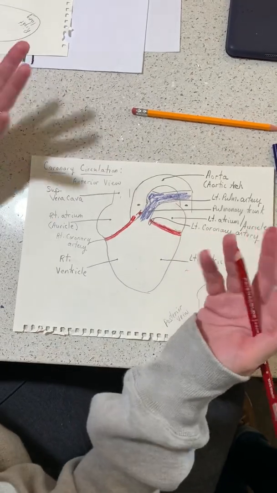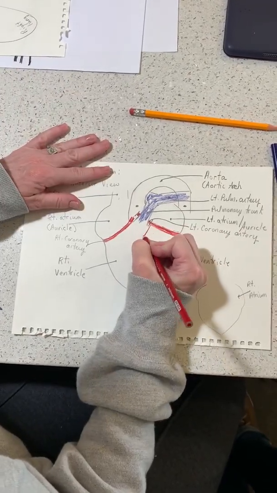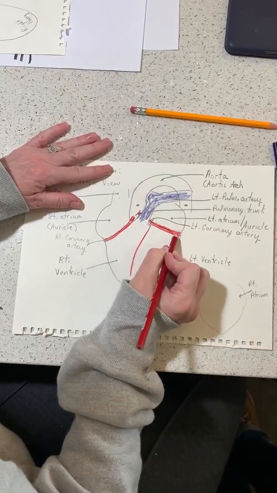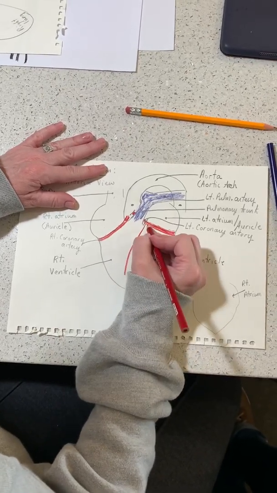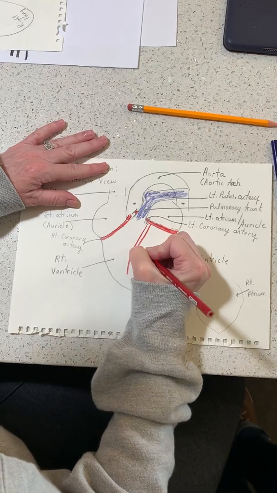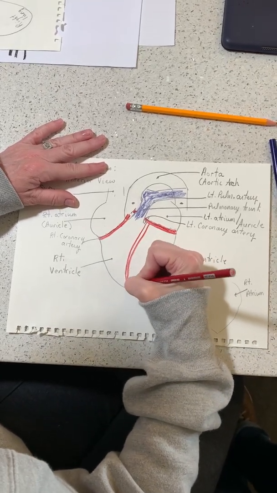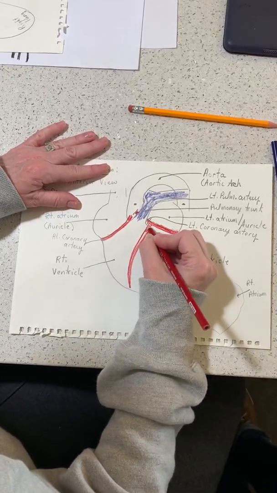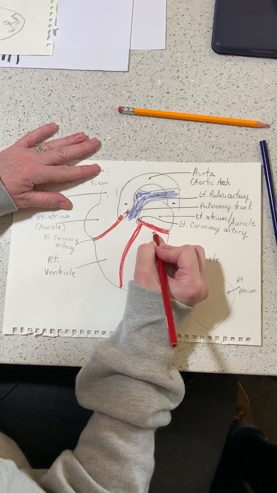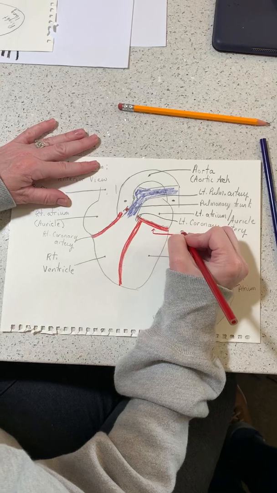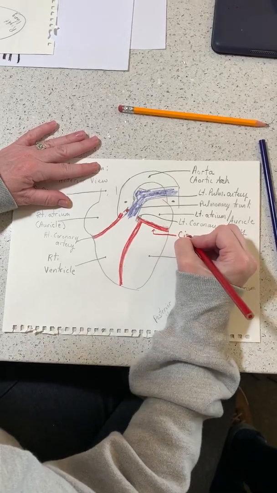So then, of course, we rename them. You're going to have the branch that continues around the left side of the heart underneath that left auricle. But then you're going to have this major branch that comes down the front of the heart. These two branches: this branch is called the circumflex artery.